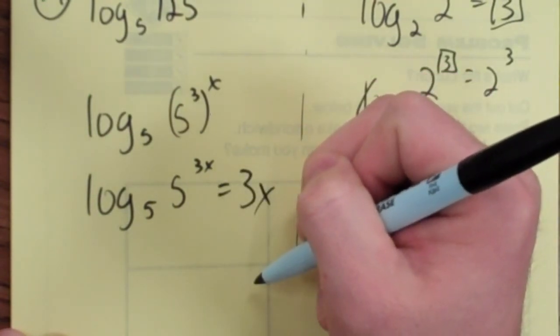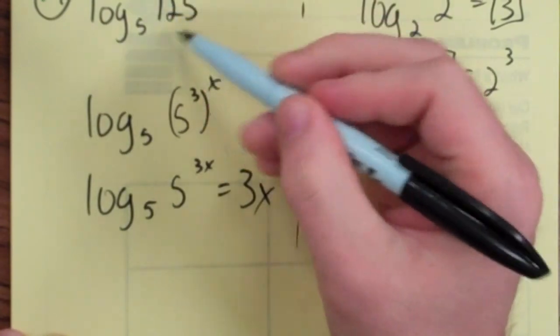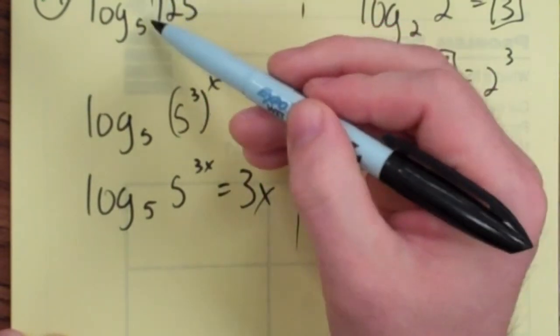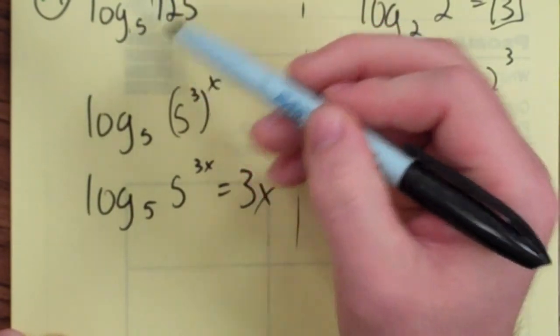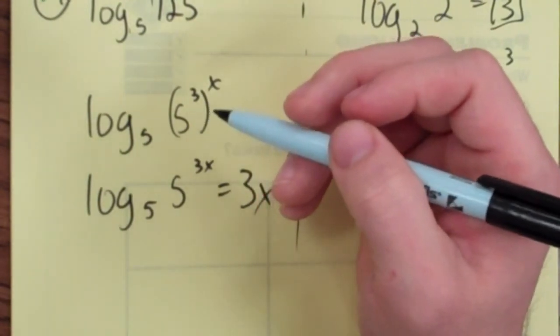Okay? So your task here is to take these bases here, these numbers, and write them as this guy to some power. All right? So I hope this is helpful.